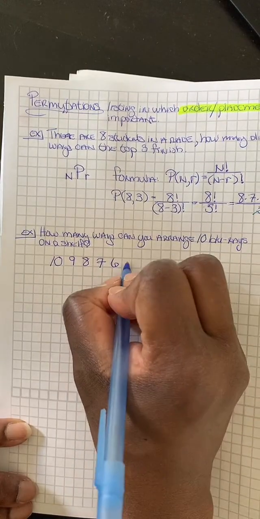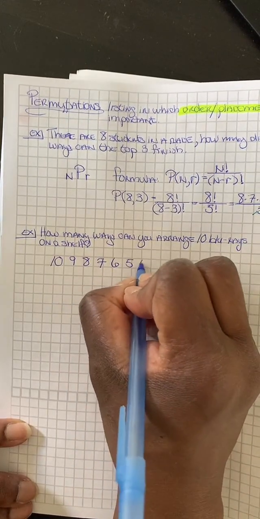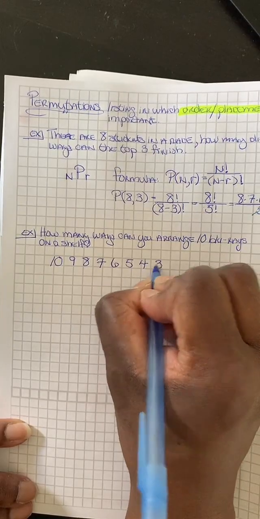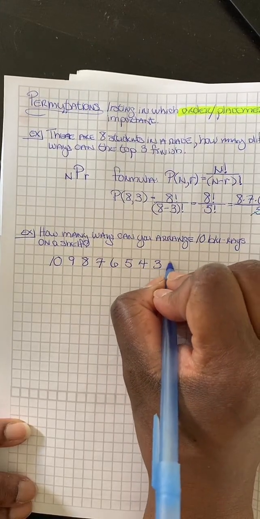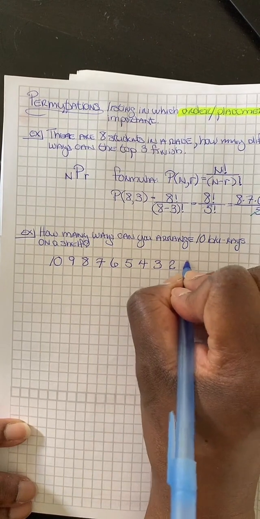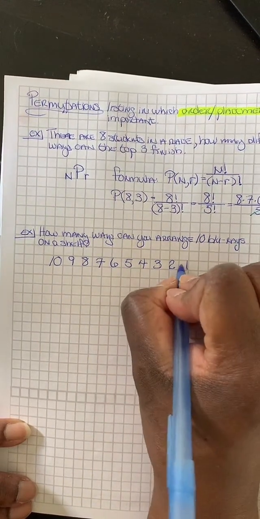Oh, this looks familiar. I got 5. Then another one, 4. Then another one, 3. Feel like DJ Khaled. Then another one, 2. Then another one, 1. And then we don't have any left.